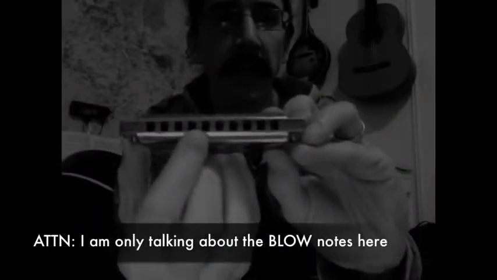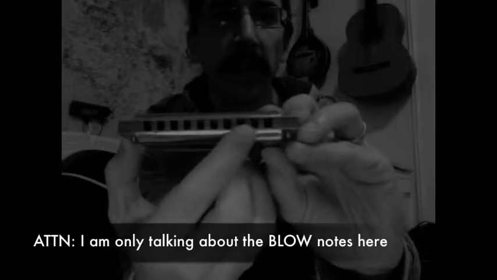When I blow on hole 1, it's C. Hole 2 is E. 3-hole blow is G. And hole 4 is C again, and the pattern repeats. C, E, G, C, E, G, C, E, G, and C again. And if I put my mouth over 3 or more holes, I'll actually be playing the 3 notes of my chord, and voila!